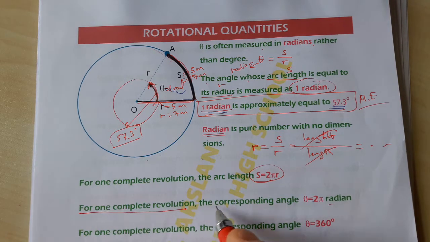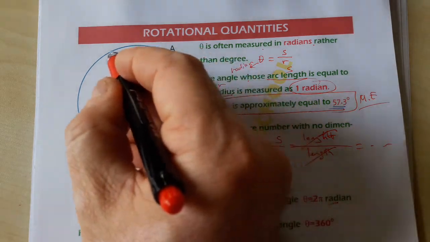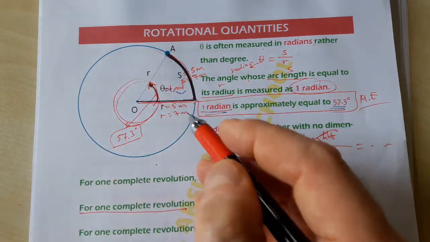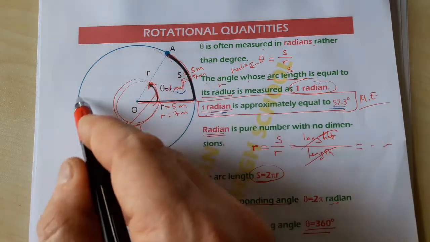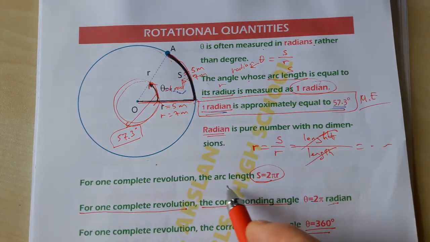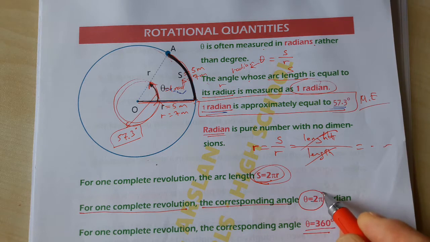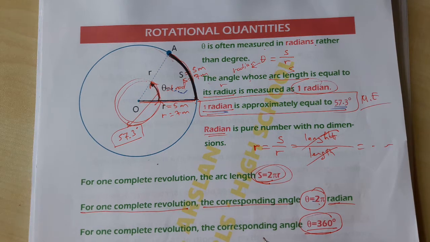For one complete rotation, the corresponding angle is 2 pi radian, which in degrees is 360. So for one complete revolution, arc length is 2 pi r, and angular displacement is 2 pi in radian or 360 in degree.